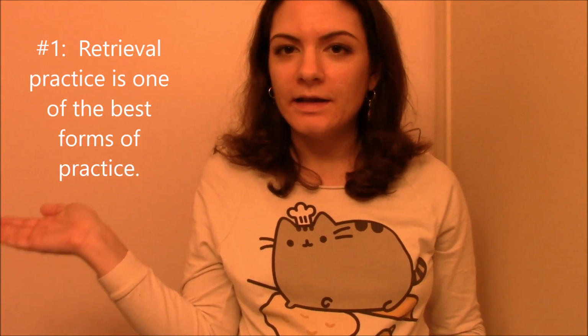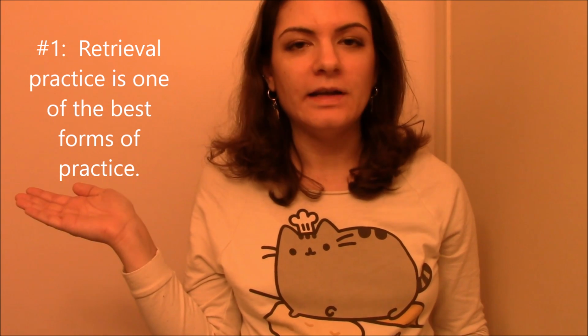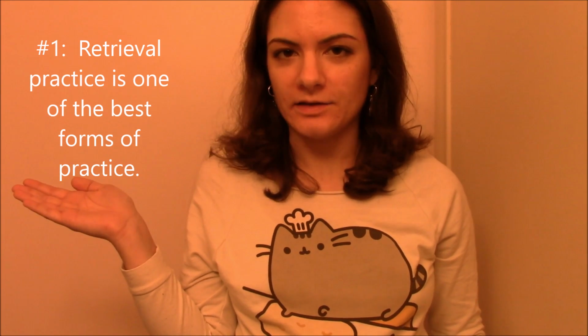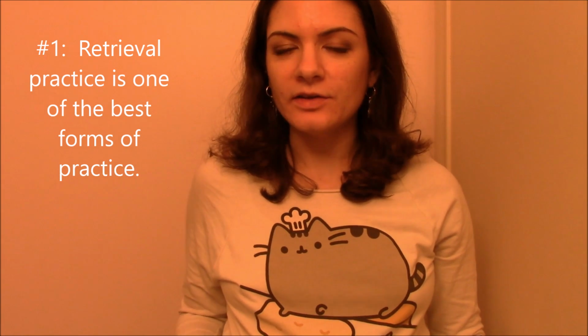Research tells us 2 things about learning vocabulary. Number 1 is that retrieval practice is one of the best forms of practice. Retrieval practice is when you try to remember something before simply looking at the answer. The second thing that research tells us about vocabulary is that you need to see, use, hear, and think about the word many times before you can learn it.